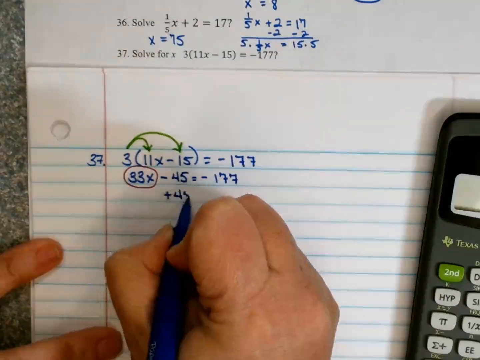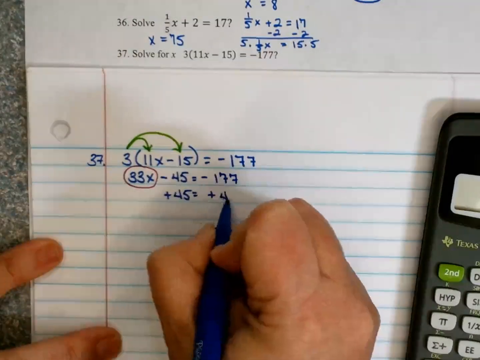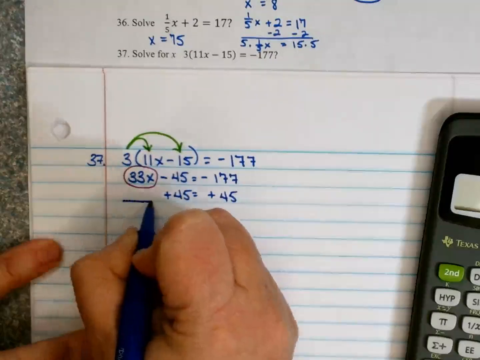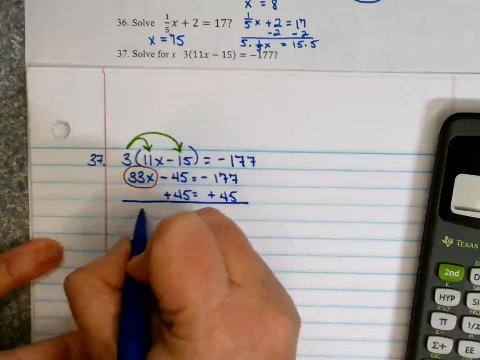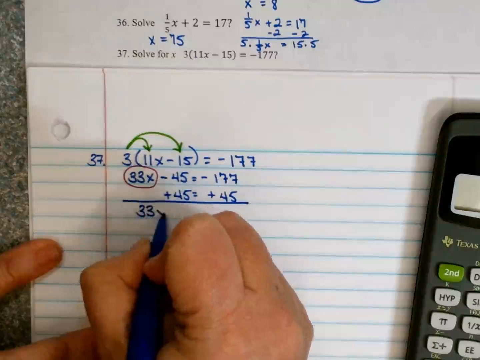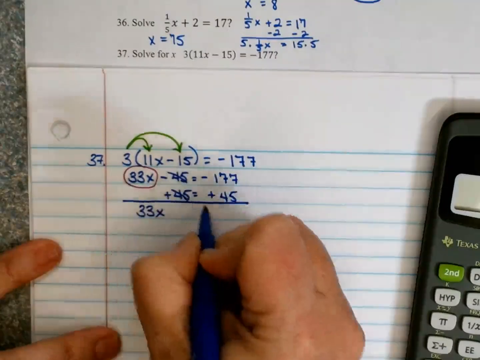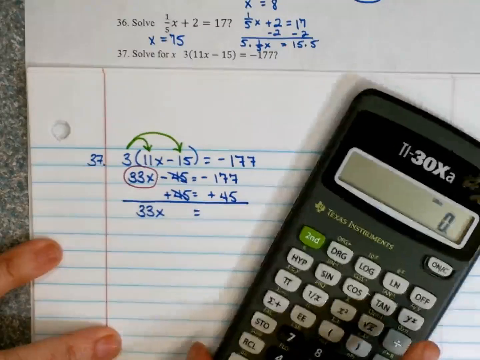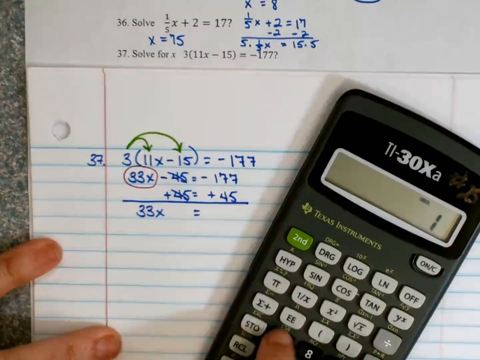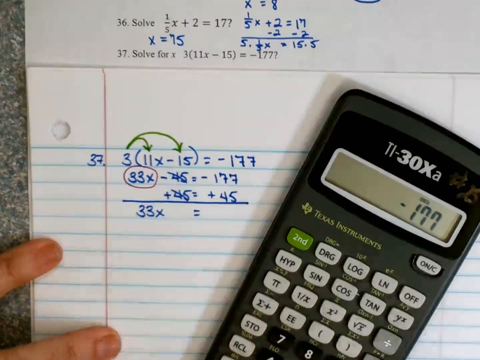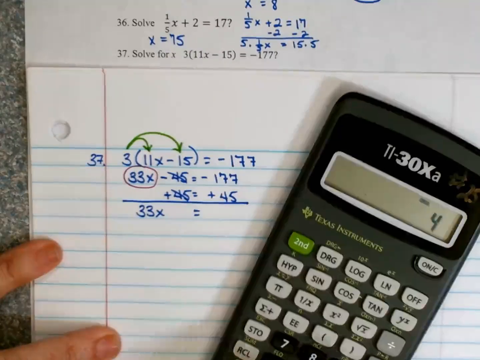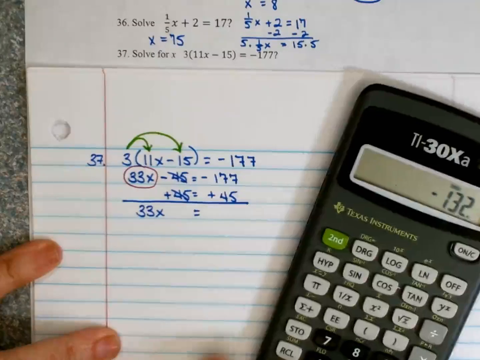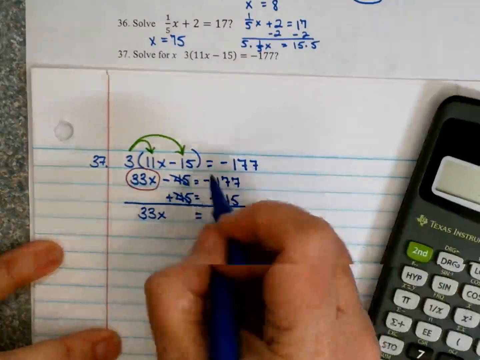So to do that, I have to add 45 to this side and add 45 to this side. That leaves me with 33x on this side of the equation. These cancel out because they're a 0 pair. And then I have negative 177 plus 45 equals 132.